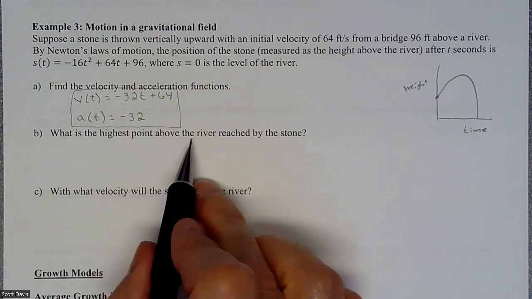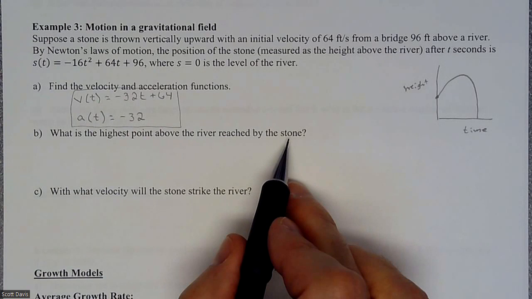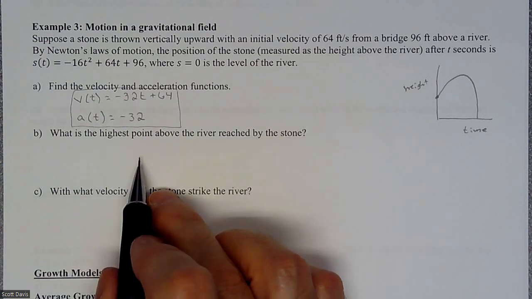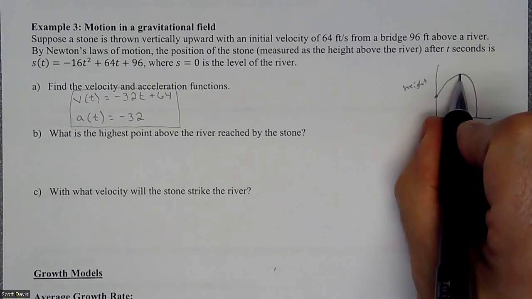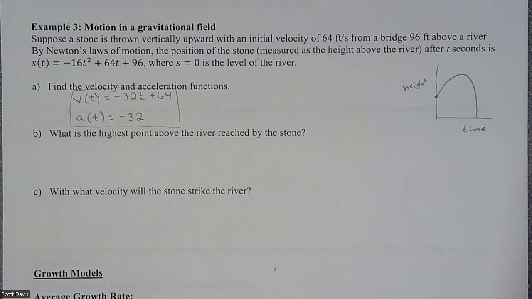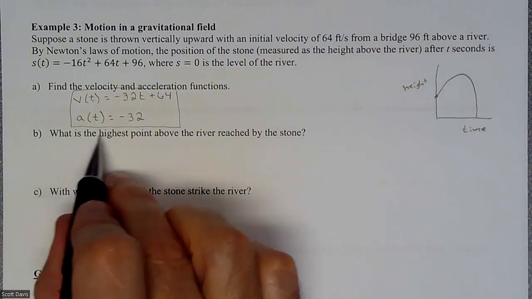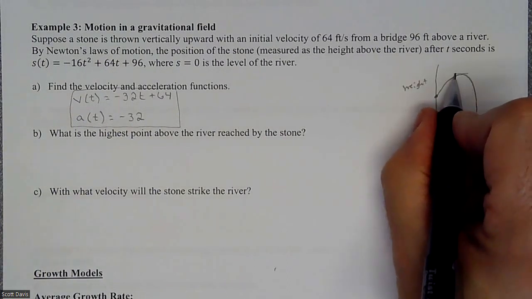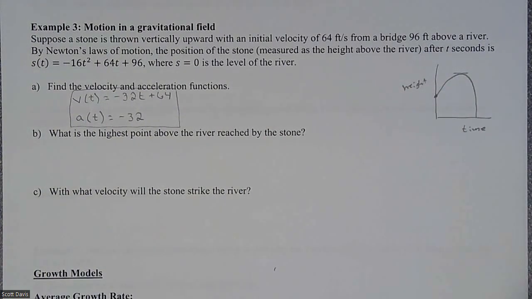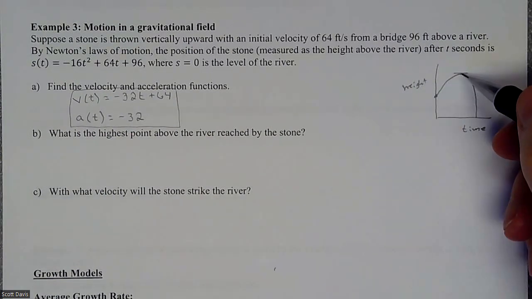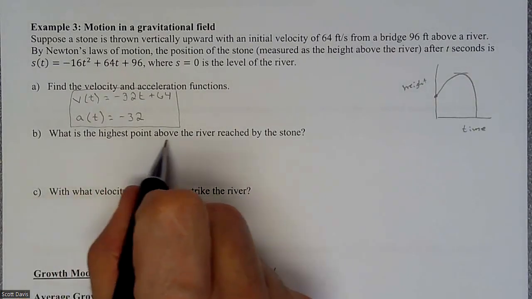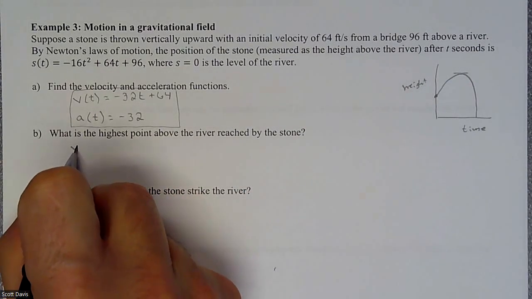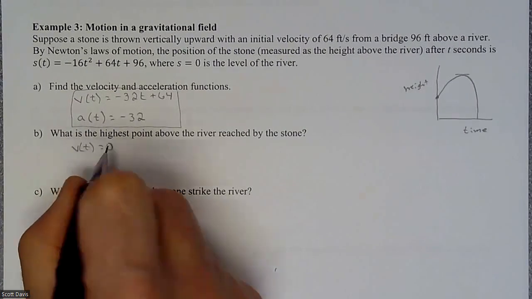So what is the highest point above the river reached by the stone? We're going to use calculus. You could also use the fact that you have a negative quadratic, so you could find the vertex, and there are a couple different ways to find the vertex from previous math classes. We're going to do it this way: for the highest point, that's when we have a slope of 0. That's when our velocity stops, right? We had positive velocity because we have positive slopes, and then we have negative slopes. Somewhere when we transition from positive slopes to negative slopes, we hit a high point. So we're looking for when our velocity is equal to 0.